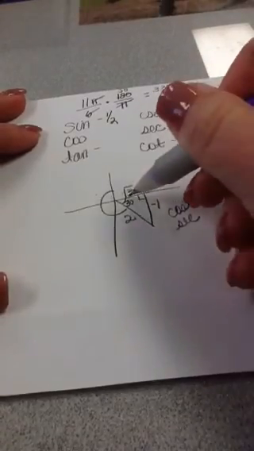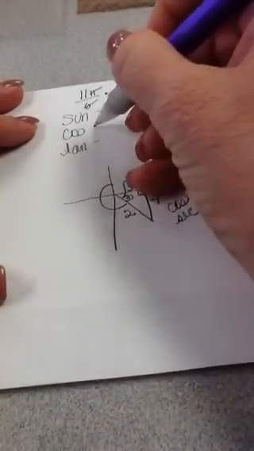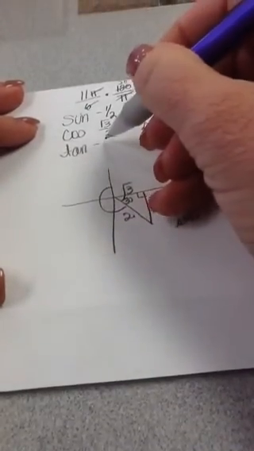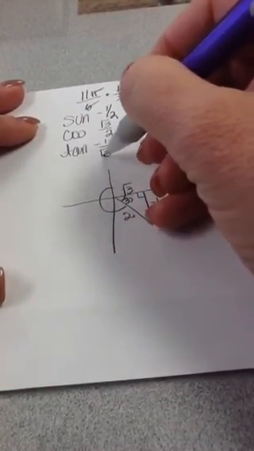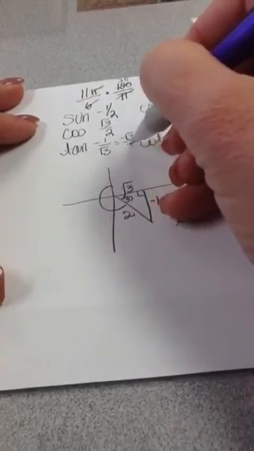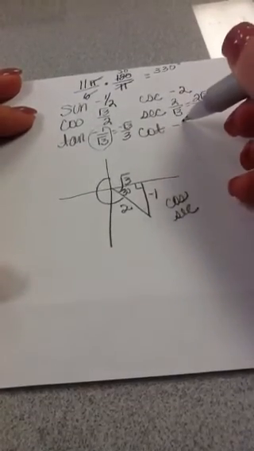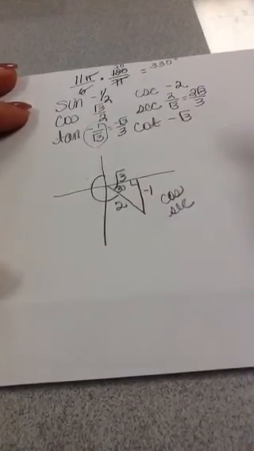Which means your cosecant is -2. Your cosine is adjacent over hypotenuse, which is square root of 3 over 2. And your secant is 2 over square root of 3, which you can kick it up, 2 square root of 3 over 3. Your tangent is opposite over adjacent, which is -1 over square root of 3, negative square root of 3 over 3. And your cotangent, you can take the reciprocal of that, and then you won't have to use the kick method again. Flip that, and you just get negative square root of 3.